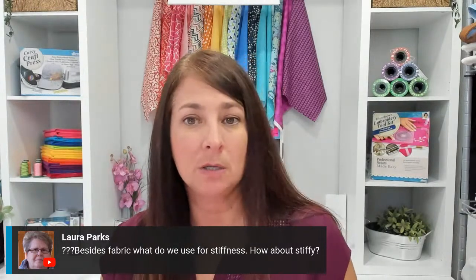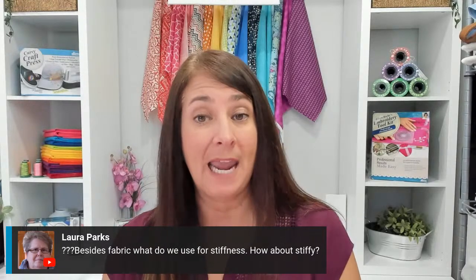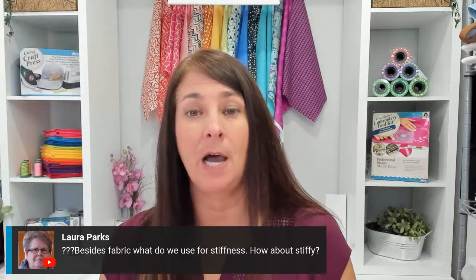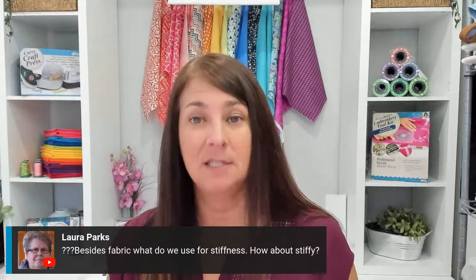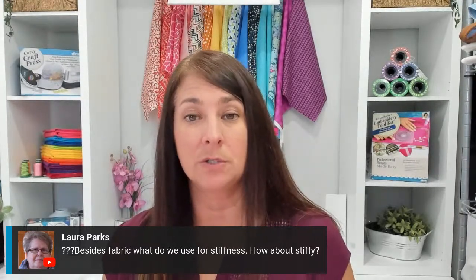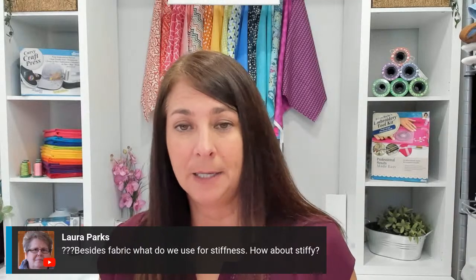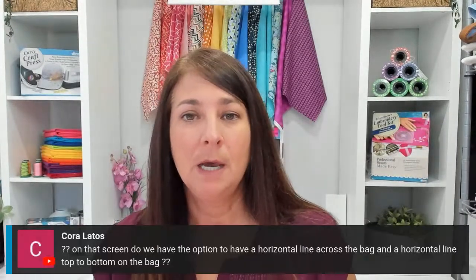Or you could also use felt, which works well, or HTV, the heat transfer vinyl. I did fuse that onto my fabric, and it adds stiffness as well. You could also use a Pellon product that adds some stiffness to it. So that's another option there.